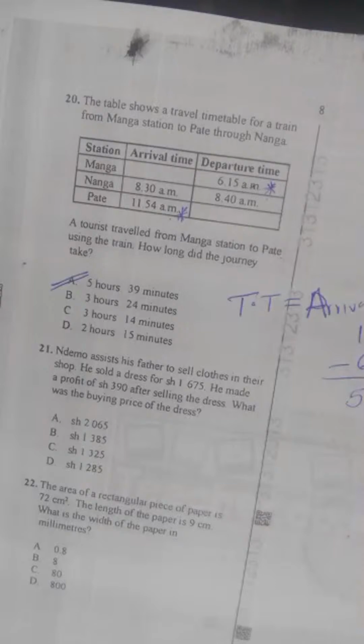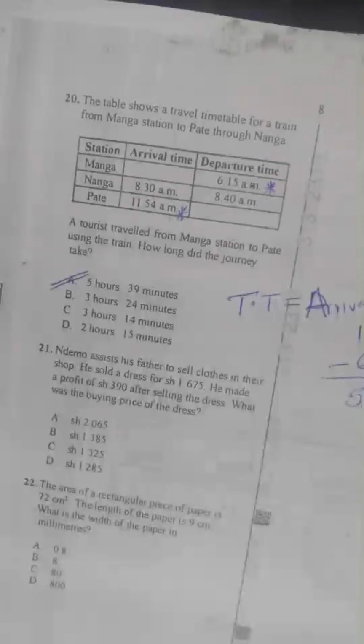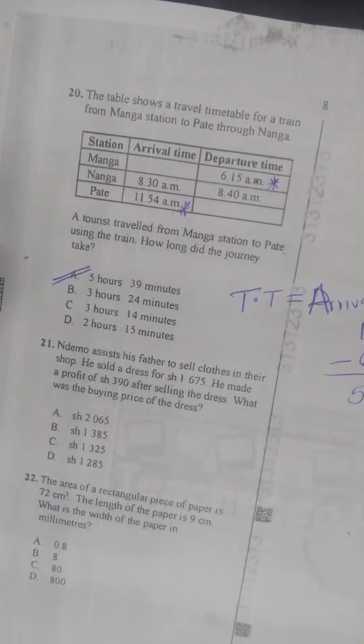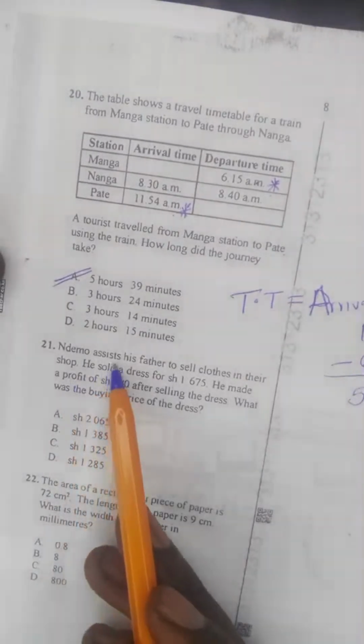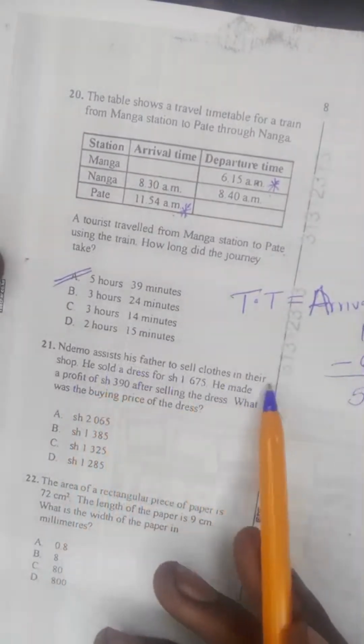Then now we can proceed on to our next question. Our next question is question 21. We are told that Ndemo assisted his father to sell clothes in their shop.